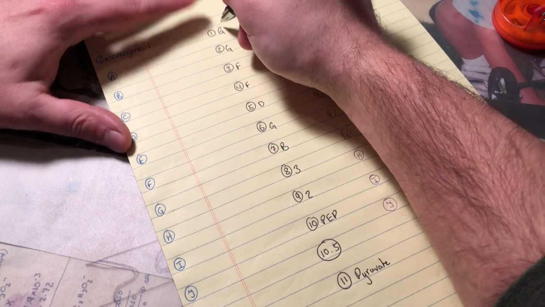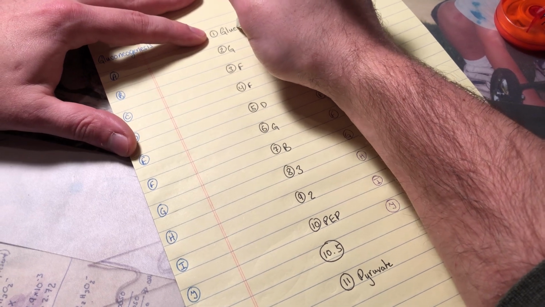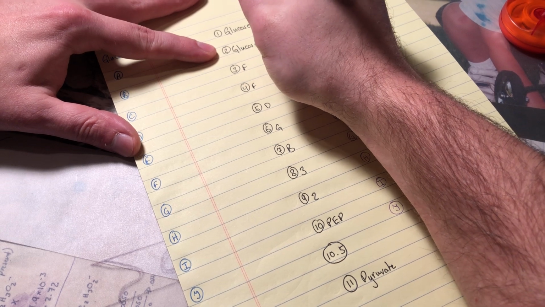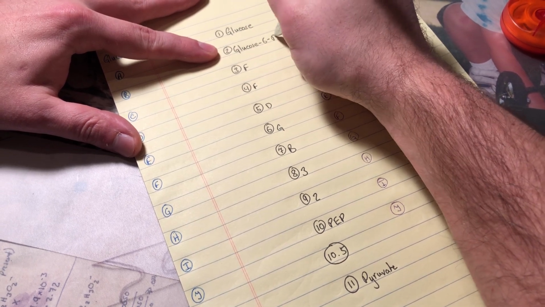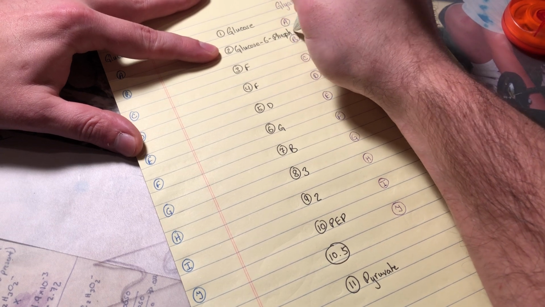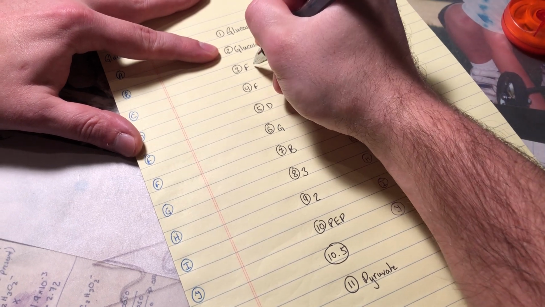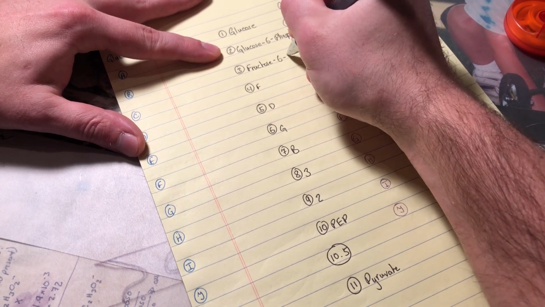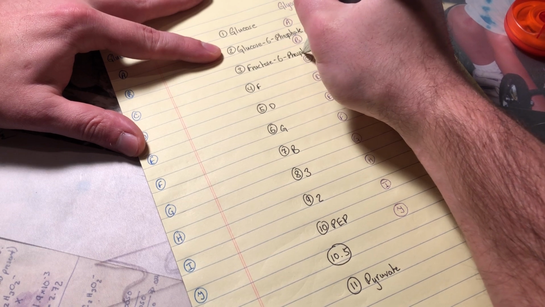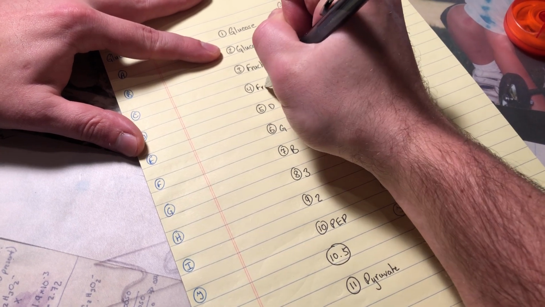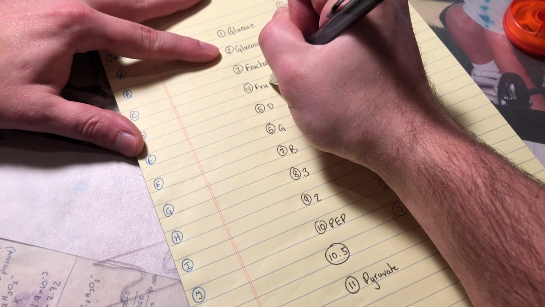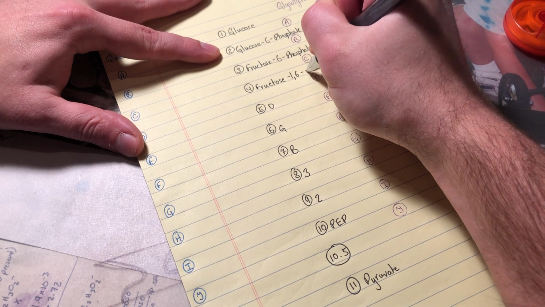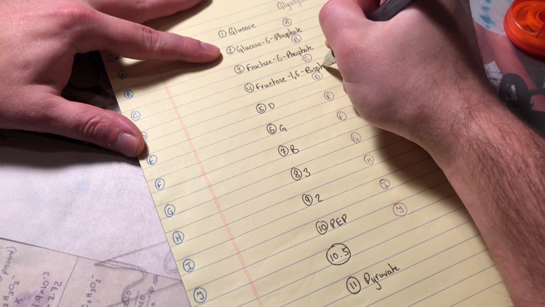Okay, so let's start with the top. We know that this all starts with glucose. Then we know that it goes to glucose 6-phosphate. Then we know that it goes to fructose 6-phosphate. Then we add another phosphate group, so it becomes fructose 1,6-bisphosphate.